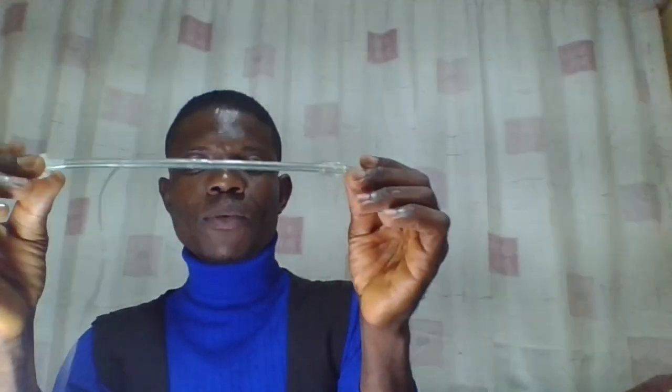But of recent, a friend of mine told me that we now have 2.0 millimeter, but I've not seen it. All right, while the reinforced or the armored tube, the size ranges from 4.5 millimeter to 10.0 millimeter. It is measured in millimeter. So these are the processes through which the size can be determined.